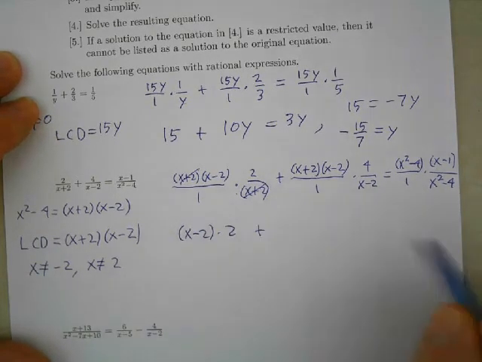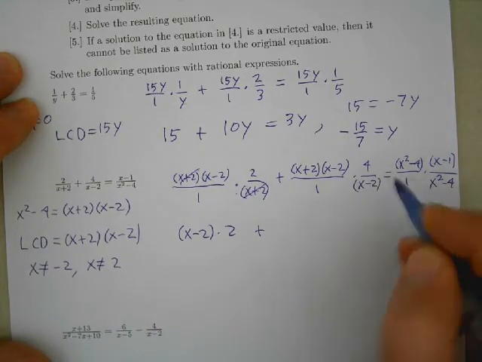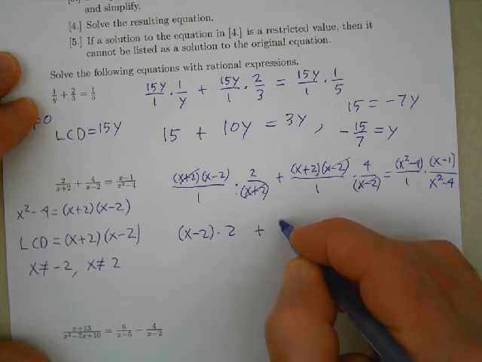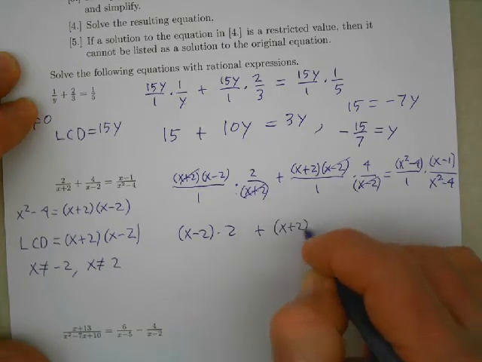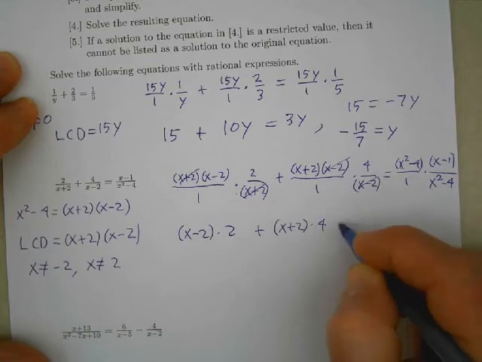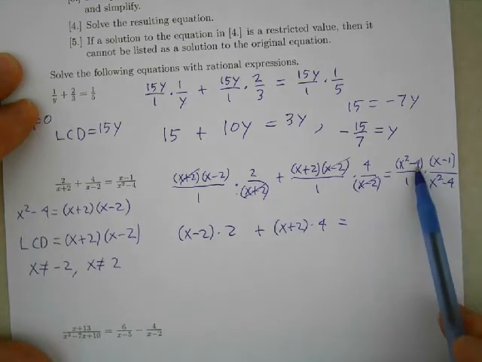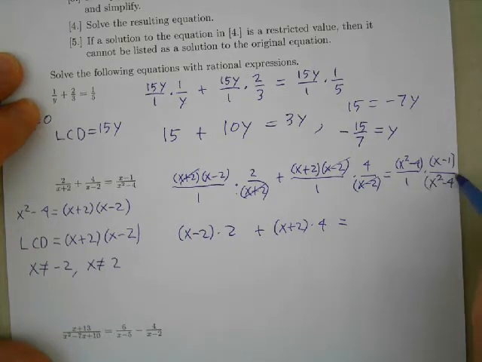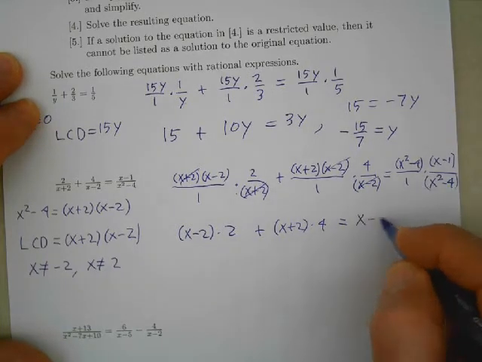And then in the next product, the x minus 2 factors cancel, one from the numerator, one from the denominator, and we're left with the factor x plus 2 times 4. And on the right-hand side, x squared minus 4 divided by x squared minus 4 equals 1, and we're just left with x minus 1.